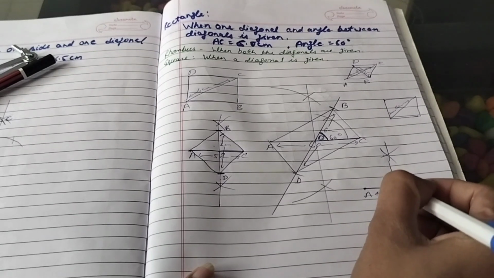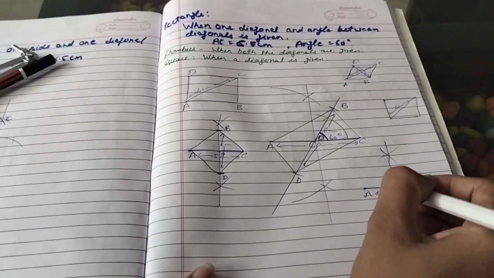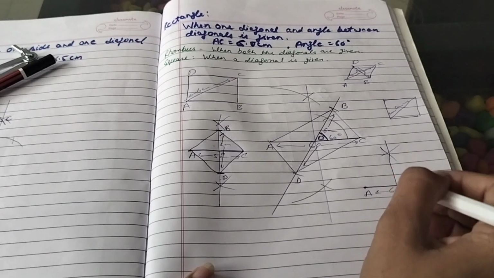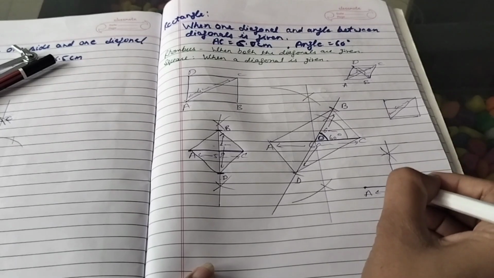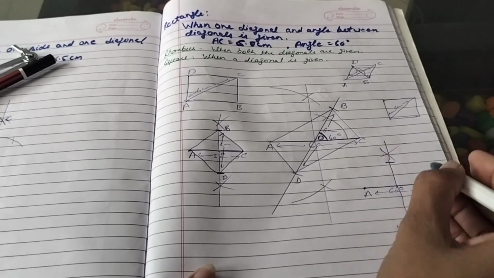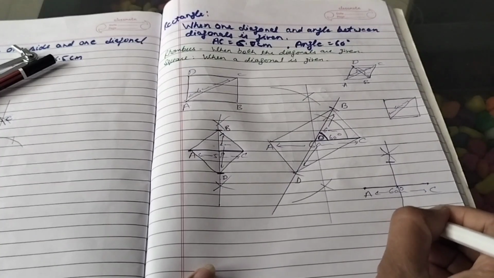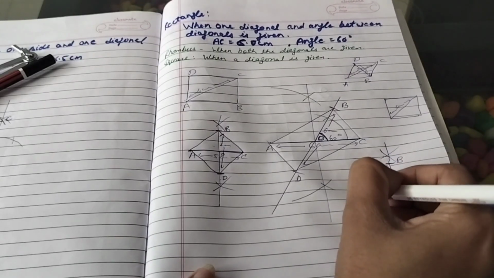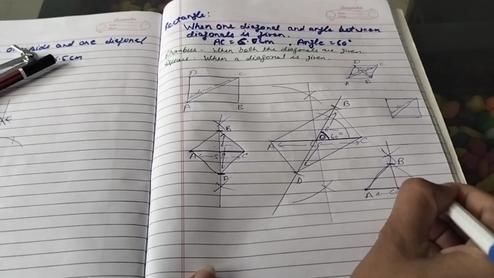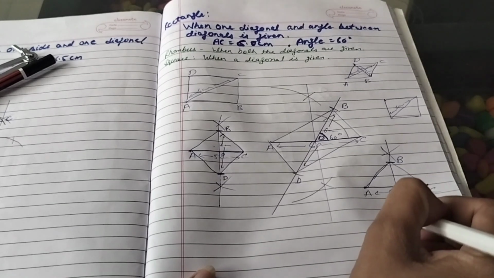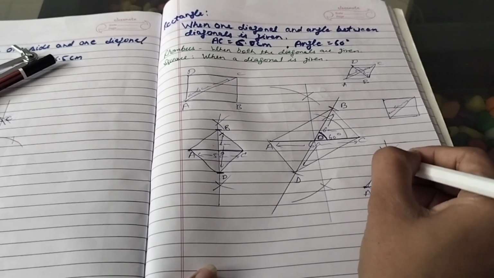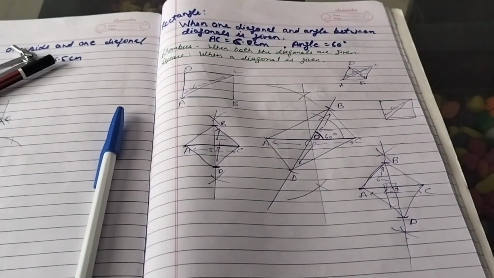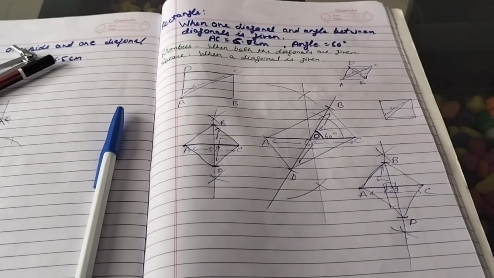Now suppose this is the point O, where it is intersecting your AC. Now 3 centimeter will be above this O and 3 centimeter will be below this O, because the diagonal is a perpendicular bisector. So from O, we will make an arc of 3 centimeter like this. This is your point B, this is your point D. Now we will join it. This is AB, this is BC, this is your CD, and this is your AD. Both the diagonals will be of equal measurement, 6 centimeter, and they make an angle of 90 degree. So this is how we can construct a square even when one of the diagonals is given.